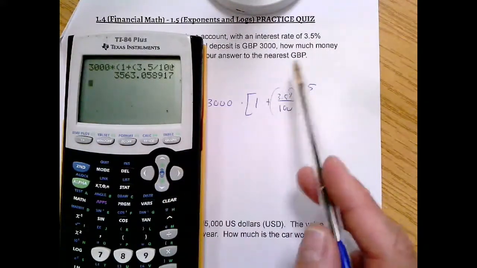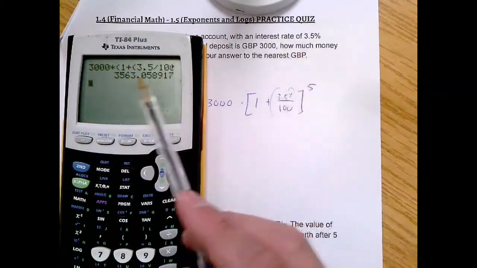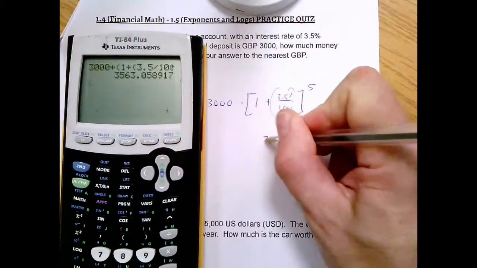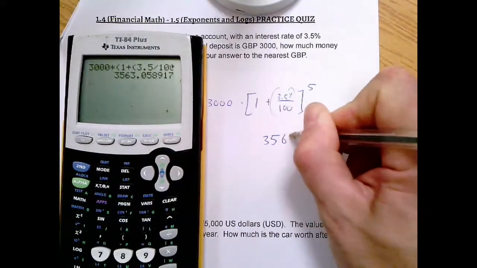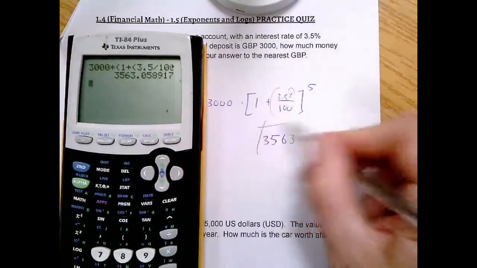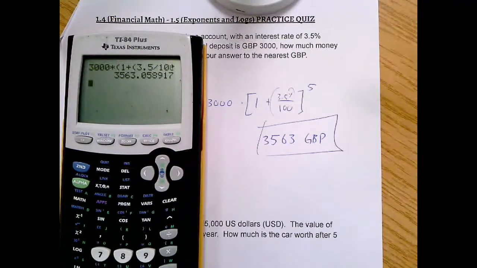We get 3,563.05, and it says round to the nearest GBP, where that's like the 1 value or the single one, so because it's 0, you got it. It's just 3,563 GBP. And there you go. Good job. Question 4 is in the books. Let's go do question number 5.